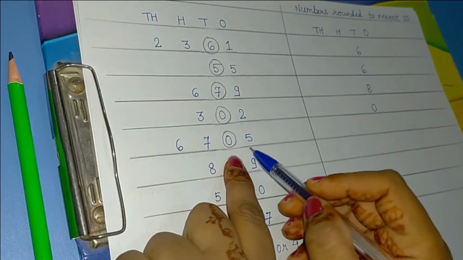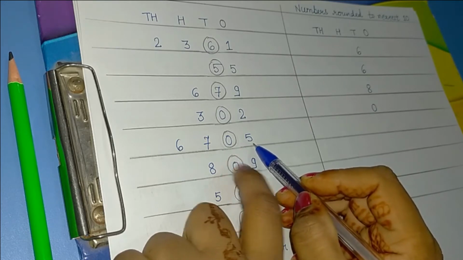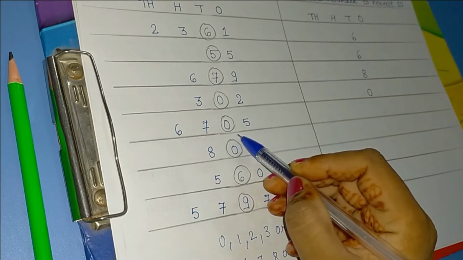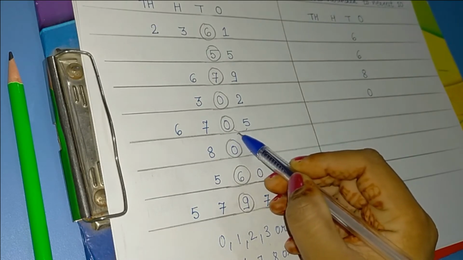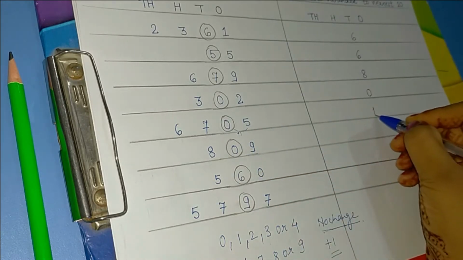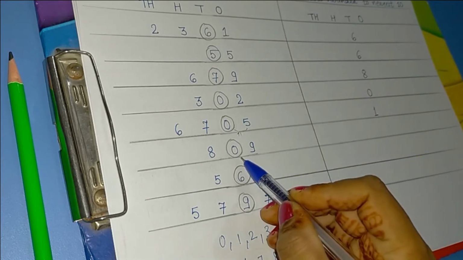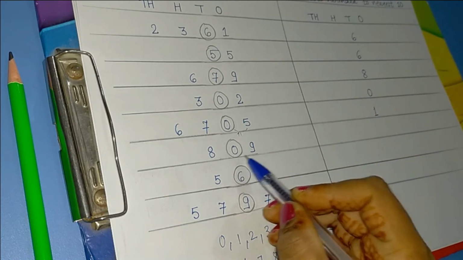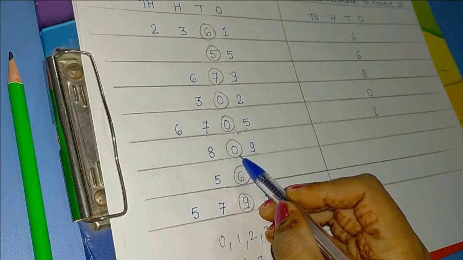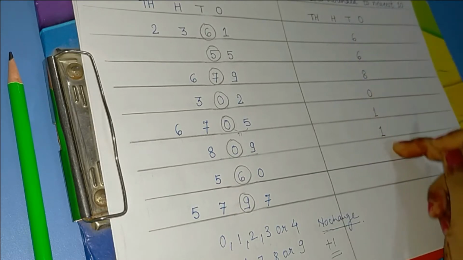Next question, again we have 0 at tens place, but here you can see that we have 5 at ones place, and due to this 5 we need to add 1 to this 0. So 0 plus 1 is 1, and we will write 1 at tens place. Again here we have 0 at tens place, but due to this 9 we need to add 1 to this 0, and 0 plus 1 is 1. Again I am writing here 1 at tens place.